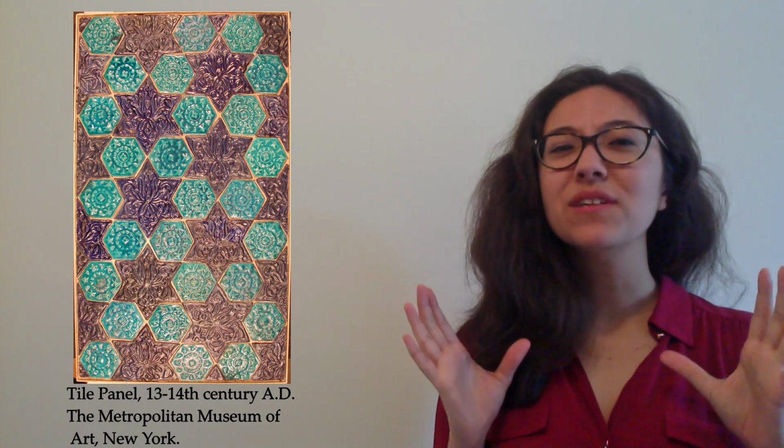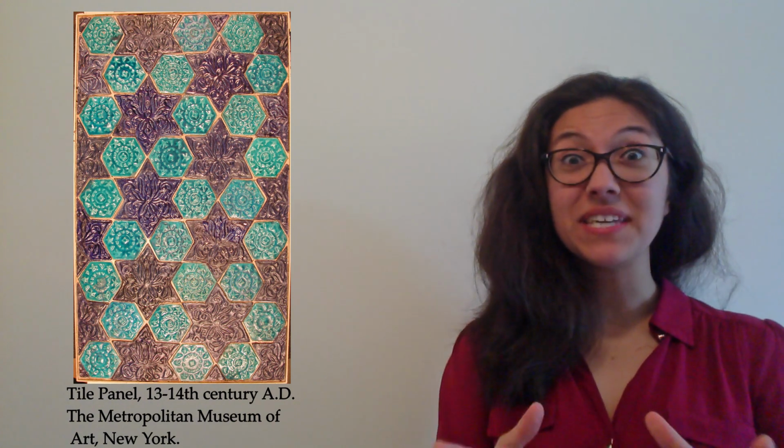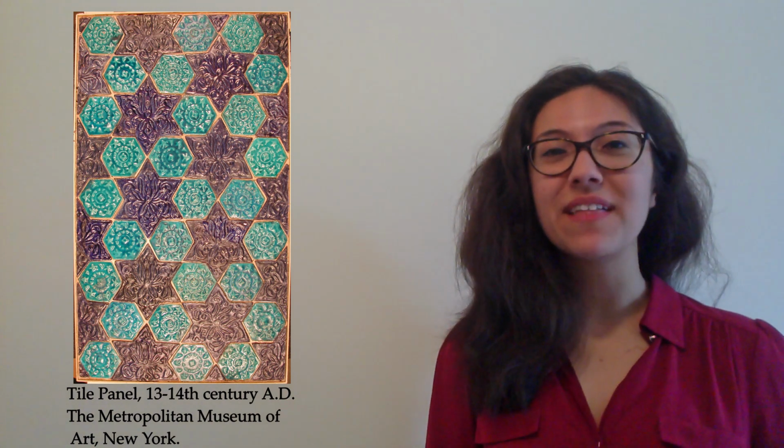But something that's really obvious is that these tiles are shiny. Can you see the way that the light bounces off the tiles? Well, this is because they are glazed. But what does glazed mean?